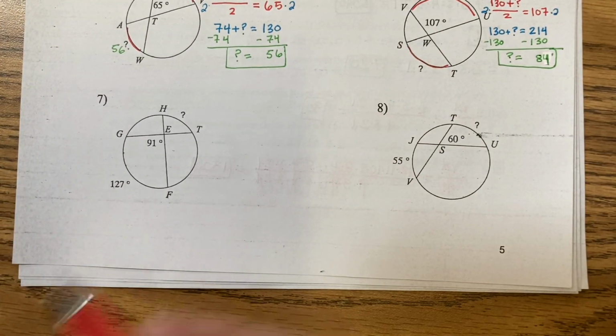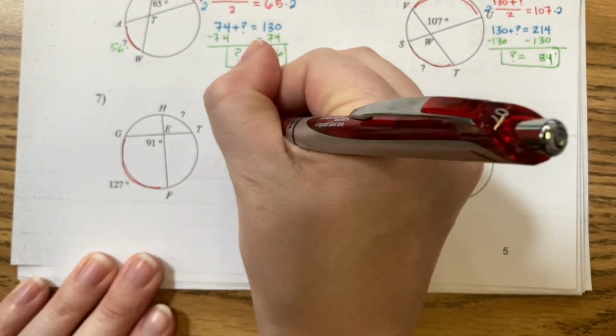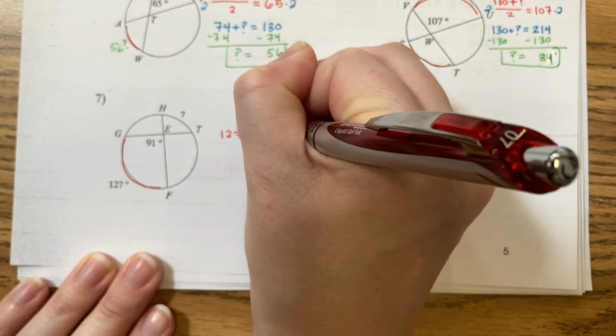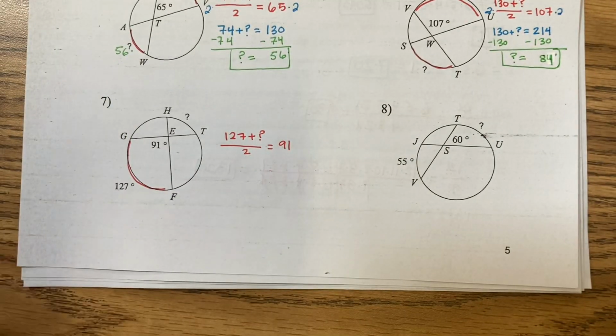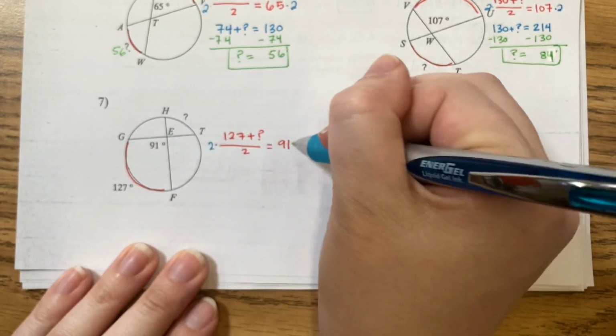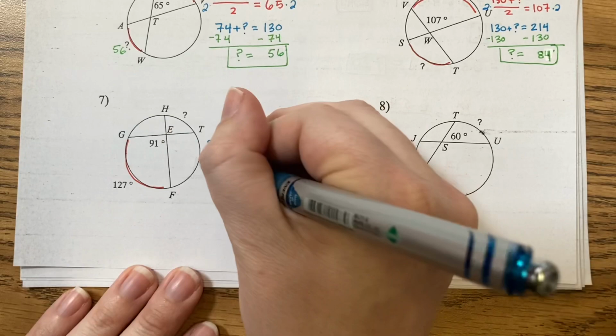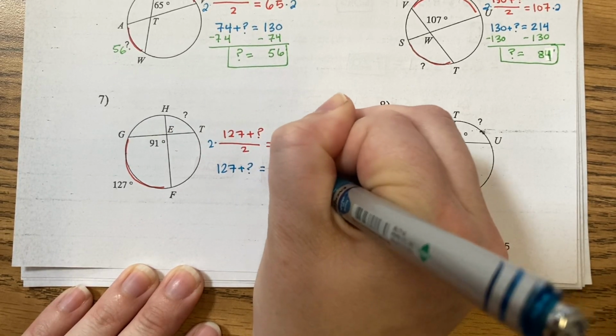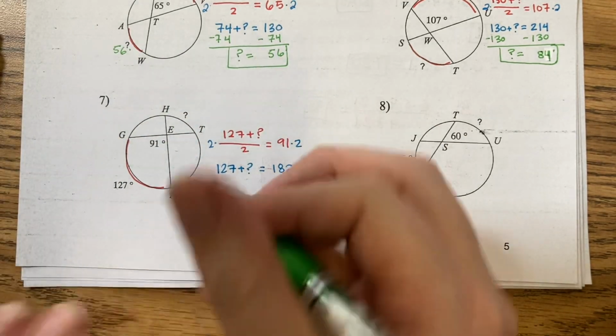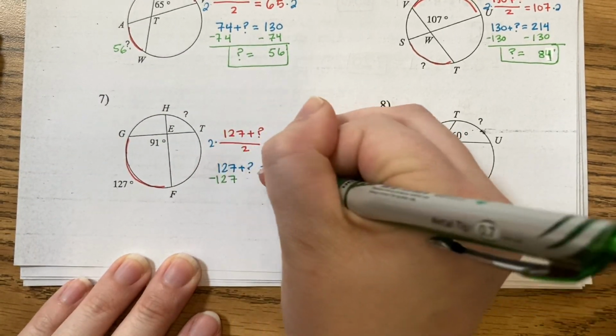Question 7. Big arc plus small arc divided by 2 equals the angle, times by 2. And then minus the 127.